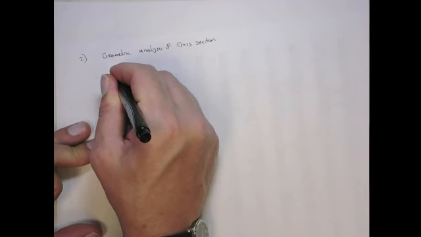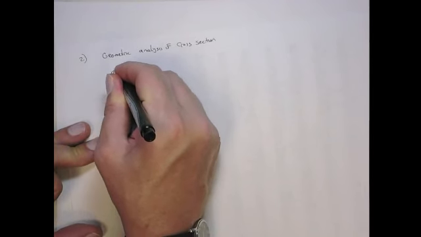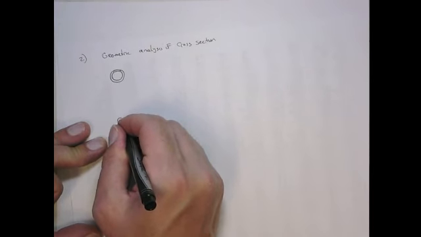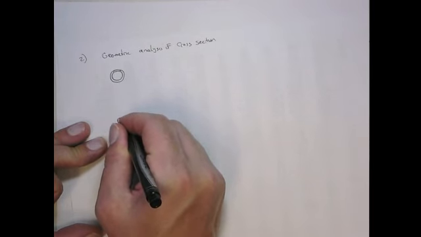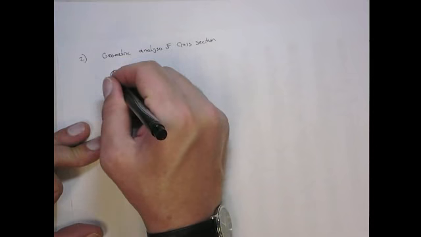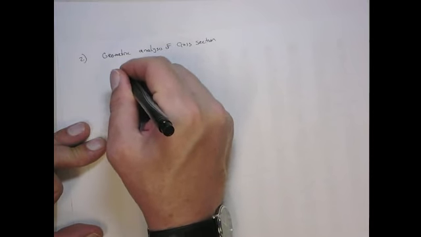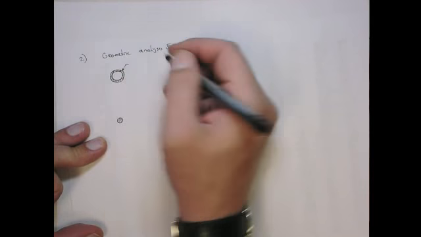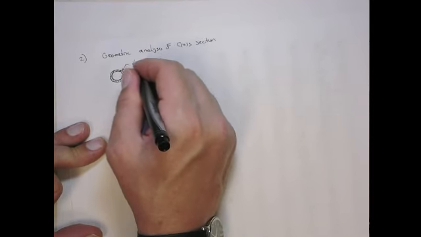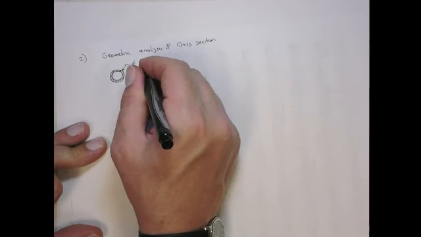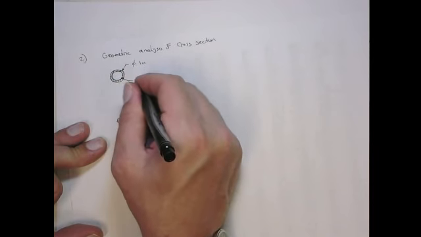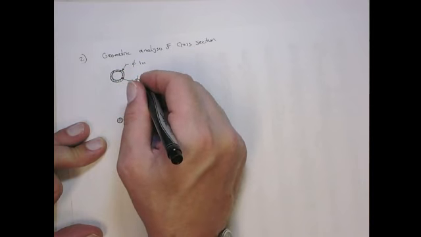So the section we're looking at is as follows. Solid on the bottom, and then the top circle is hollow, and it has an outer diameter of 1 inch, and then an inner diameter of 3/16 of an inch.